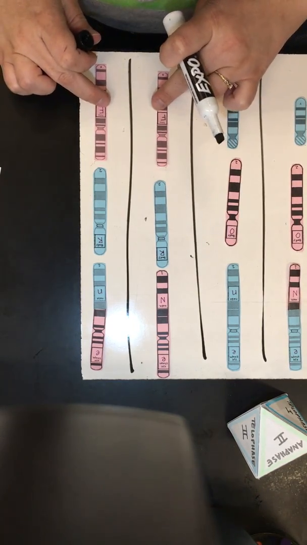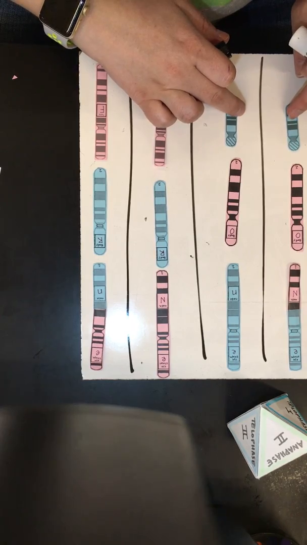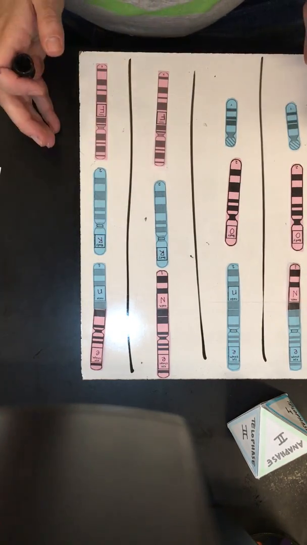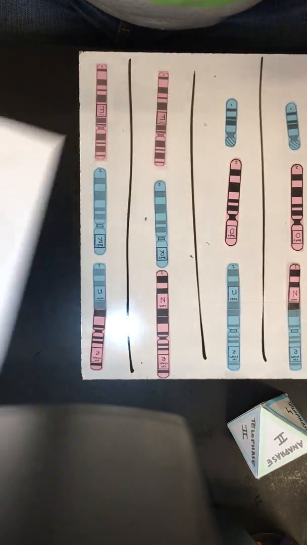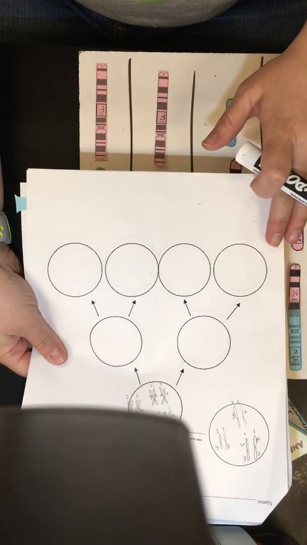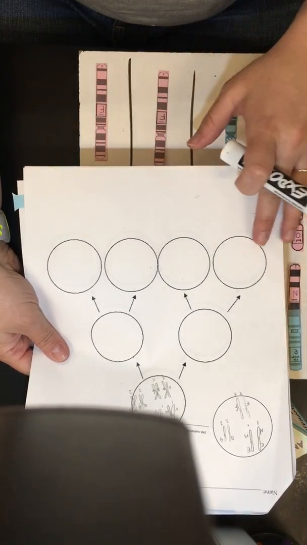For males, half of them will have X's, half of them will have Ys. These are the 4 sperm that get formed in this one round of meiosis. So that's what gets written in across the bottom.